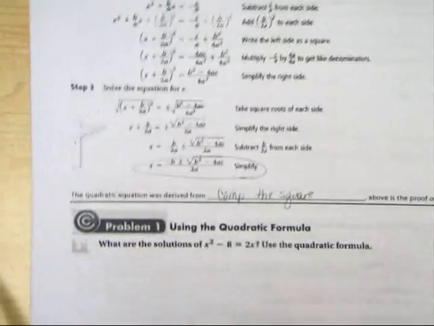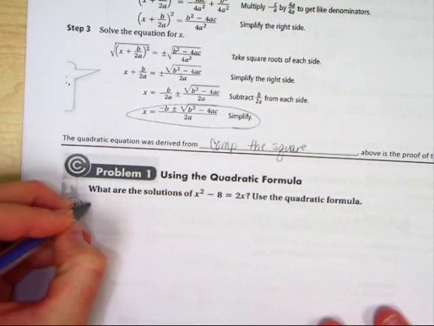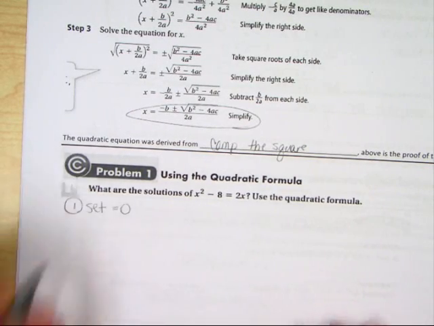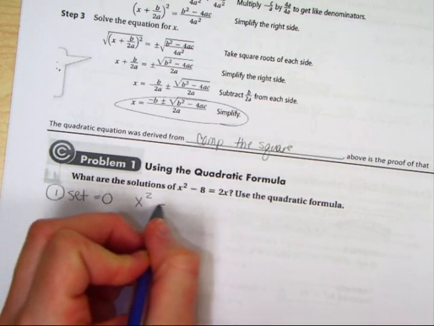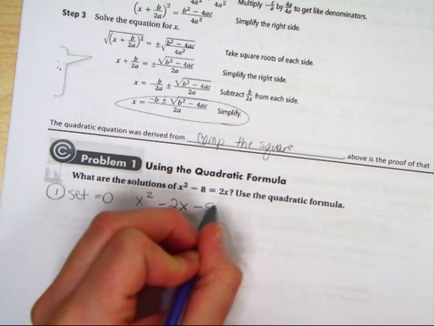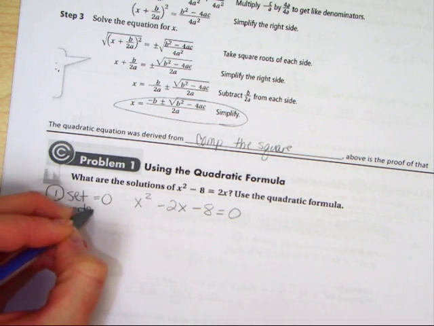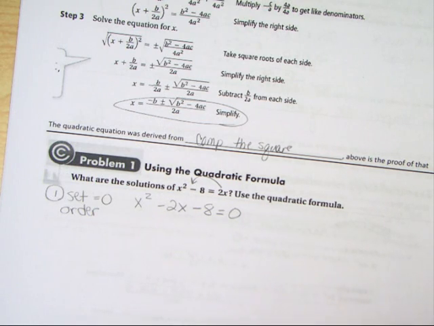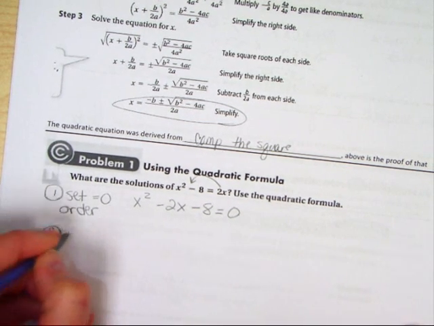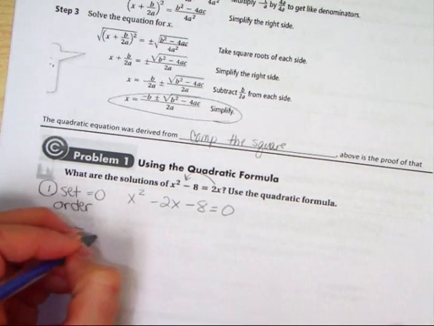Problem 1. What are the solutions of the following? Step 1, always set it equal to 0. If you like steps, put it down. Set it equal to 0. So we're going to do x squared minus 2x minus 8 equals 0. Notice I also put it in order. When you take 2x over, it becomes negative, remember. Step 2, use the quadratic formula.